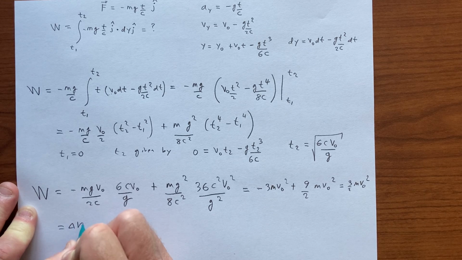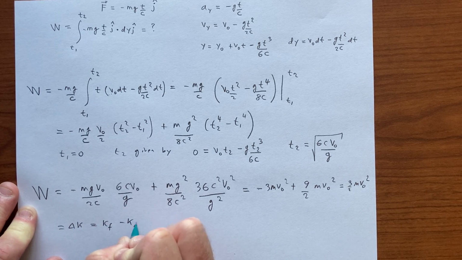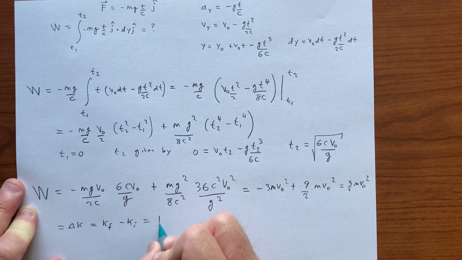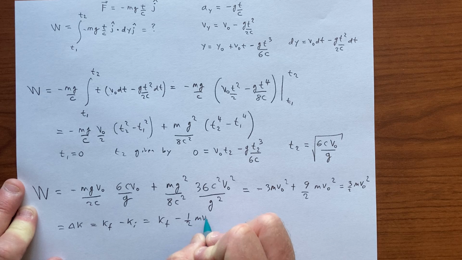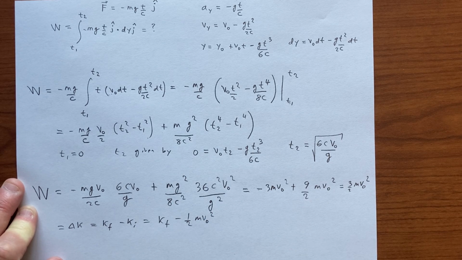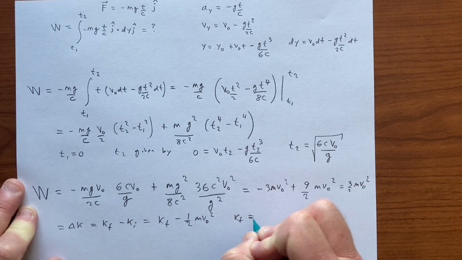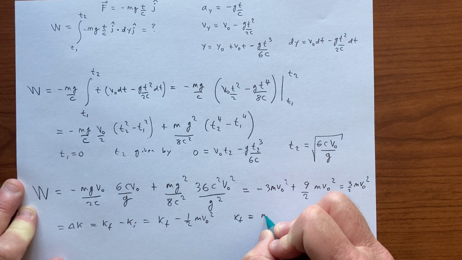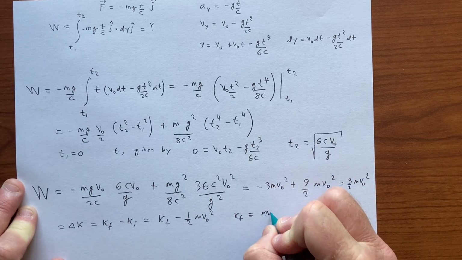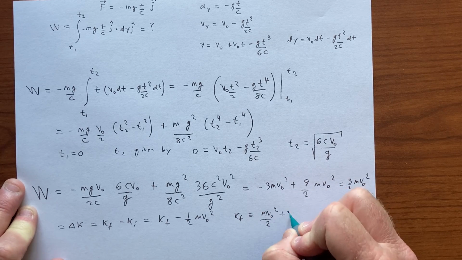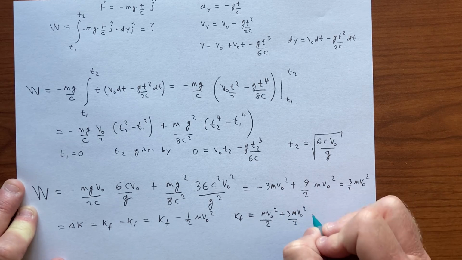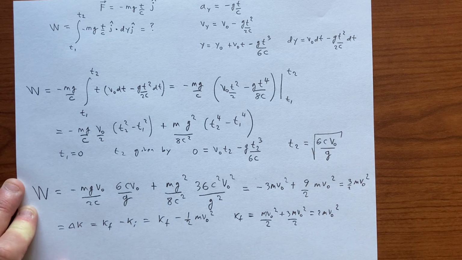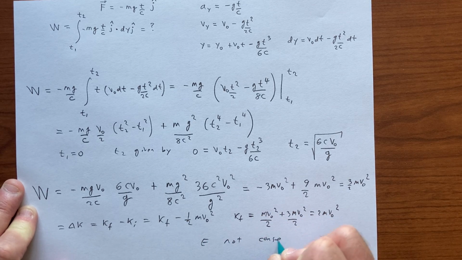But that's also equal to the difference in kinetic energy, which is K final minus K initial, which is K final minus, if we launch the object up with speed V naught, looks like that. And so K final, when the object comes back to the same height, is equal to m V naught squared over 2 plus 3 m V naught squared over 2, which is 2m V naught squared. And so we see that the object has come back to the same height, so its potential energy is the same, but it has a different kinetic energy, and so E, the energy, is not conserved.